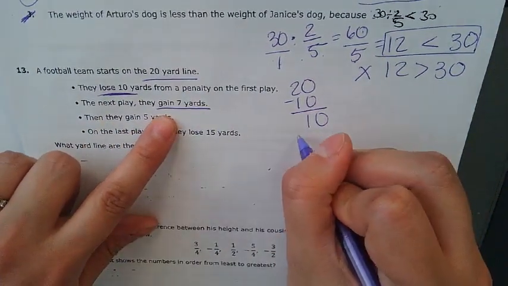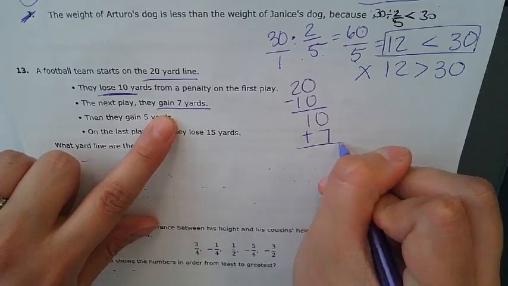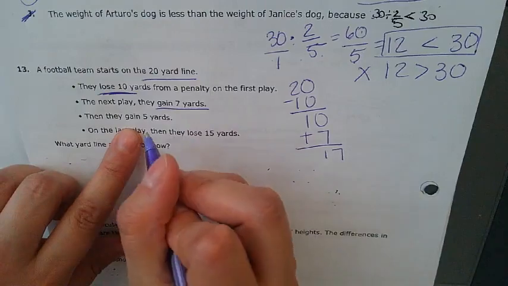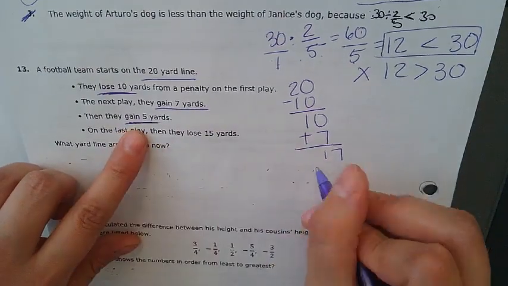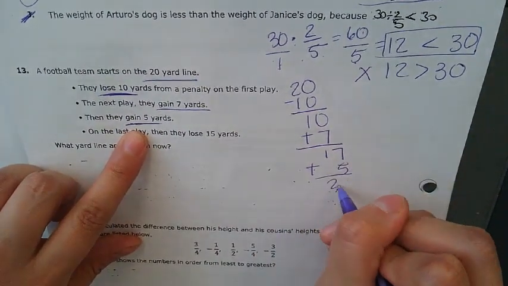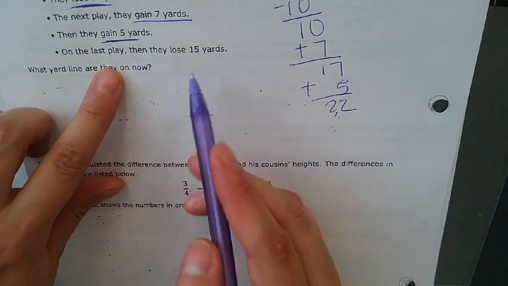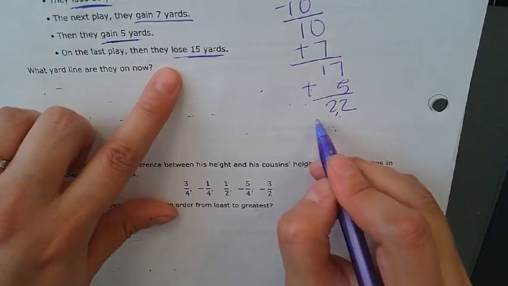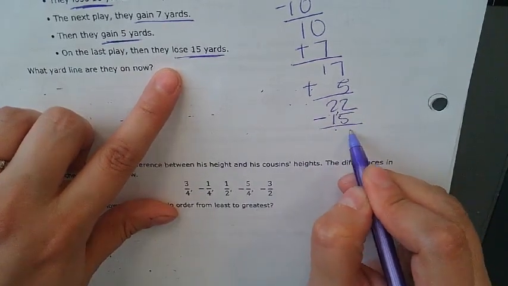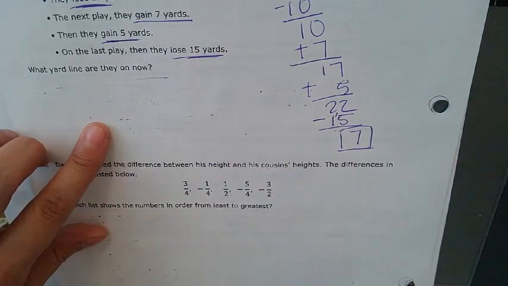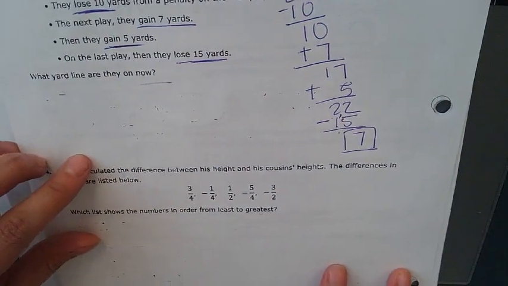What does that mean? Plus. 17 so far. They gain 5 yards. Very good. Plus 5? 22. Then they lose 15. Minus 15. What do we got? 7. So what is our answer? 7.